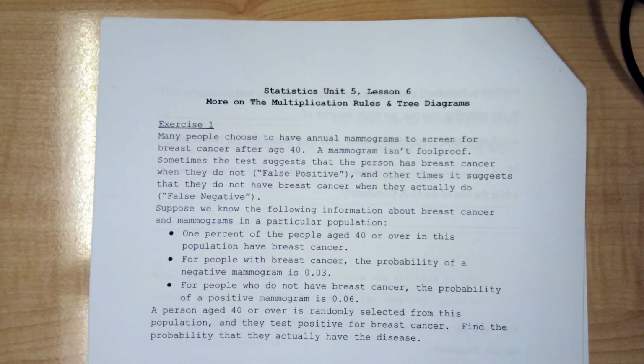Suppose we know the following information about breast cancer and mammograms in a particular population. 1% of the people aged 40 or over in this population actually do have breast cancer. For people with breast cancer, the probability of a negative mammogram is 0.03, or 3%. And for people who do not have breast cancer, the probability of a positive mammogram is 0.06, or 6%. So if a person aged 40 or over is randomly selected from this population and they test positive for breast cancer, find the probability that they actually have the disease.